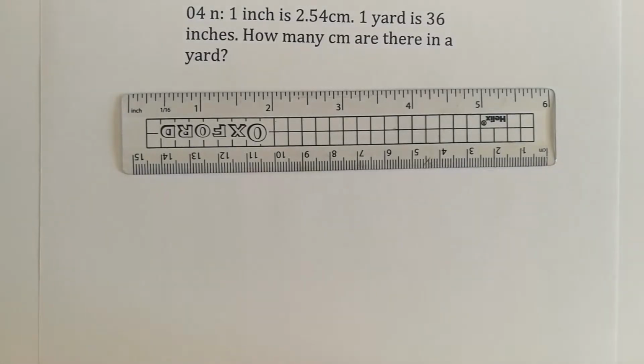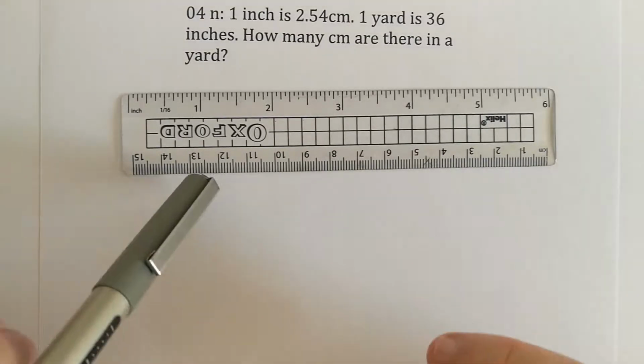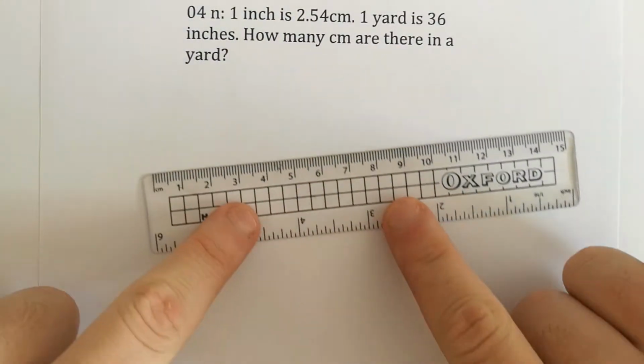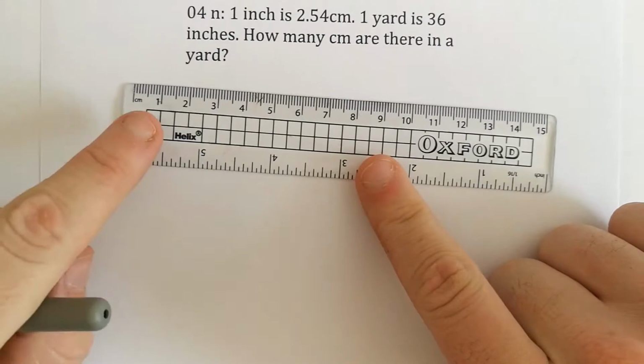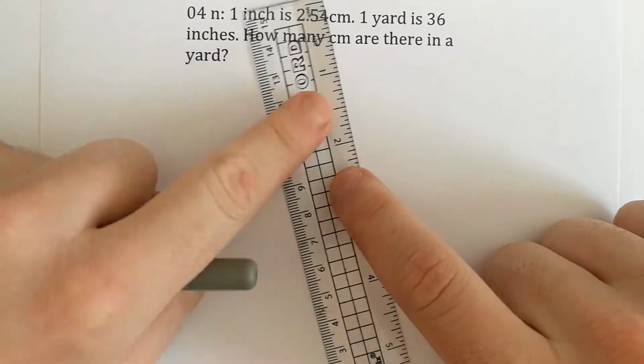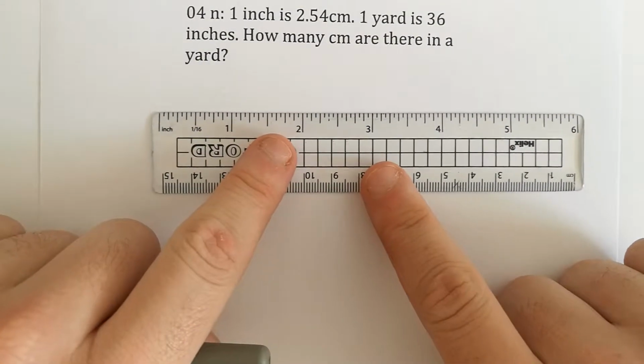We're going to have a look at some imperial units for length. On your rulers, often you have both centimetres. So I've turned that way up. This is centimetres, 1, 2, 3, 4, 5, all the way up to 15. Nice little ruler here. And then the other way up is inches.